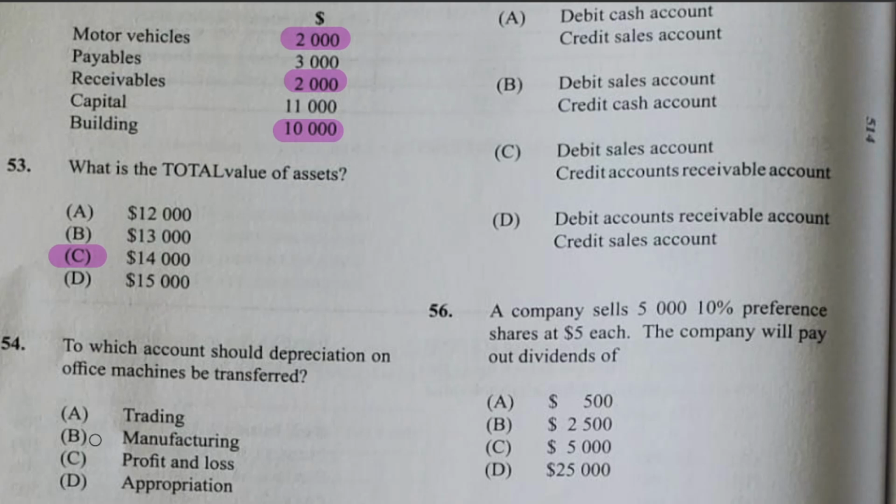To which account should depreciation on office machine be transferred? So office machine is not something that is in the factory, therefore it will go in the income statement. But if we were to look here, we have 2 parts of the income statement. We have the trading aspect and we have the profit and loss aspect. The trading aspect deals with the sales and purchases, whereas the profit and loss aspect deals with expenses, and depreciation is an expense, therefore it will come in the profit and loss section of the income statement.